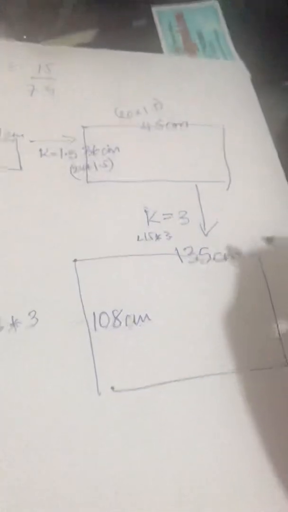So now, what did the question ask me? Are both enlarged prints similar to the original? Yes.